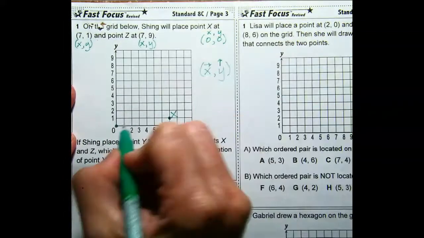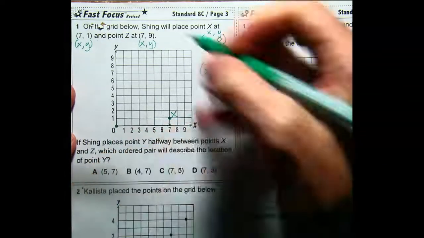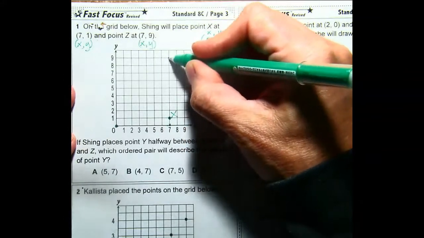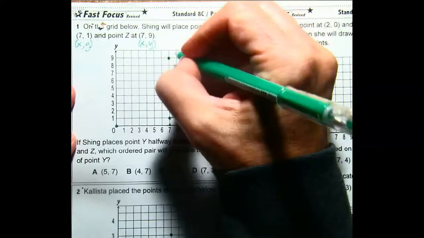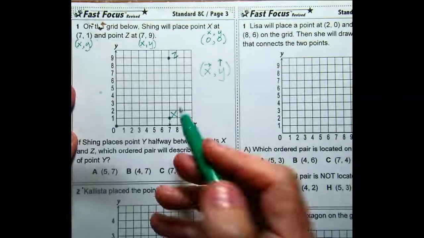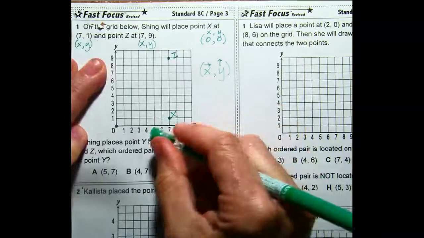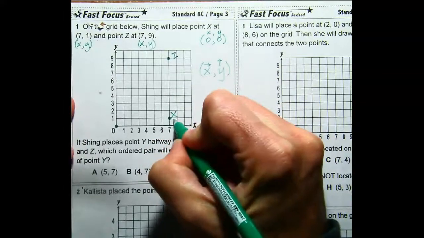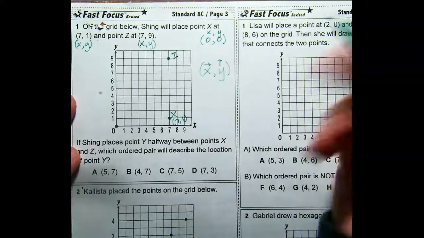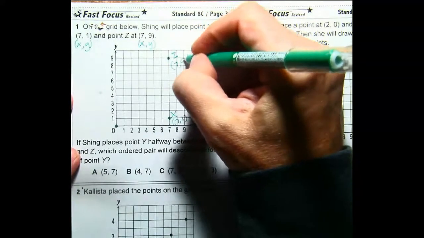Don't draw the lines. I see a lot of kids doing that. Don't do that. You're just going to go over 7 and then just follow along. Just hover your pencil over and then go up to 9. All right, you don't want all those lines all over the place, okay? All right, so there's X and there is Z. Best thing to do would be to go ahead and practice labeling, okay? So this would be 7, 1. Okay, that's showing your proof where you placed your point. And then this is 7, 9.